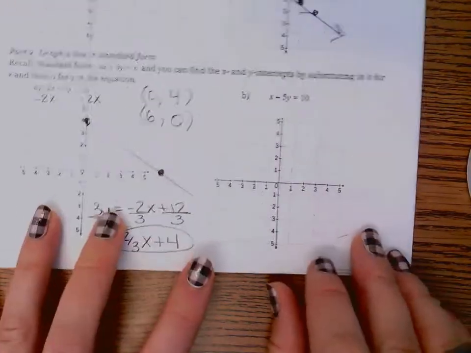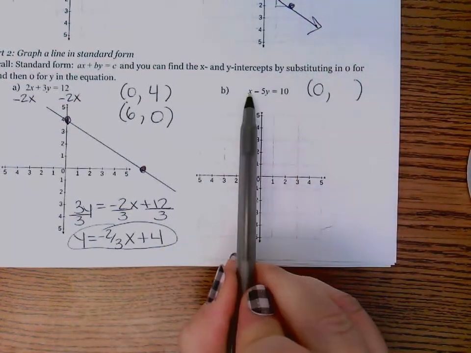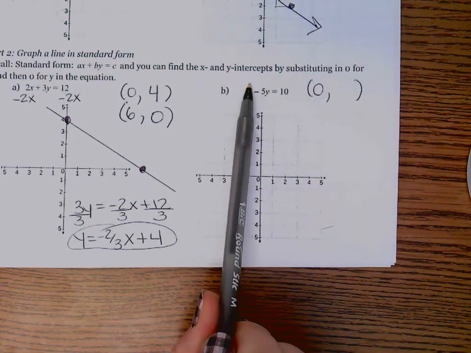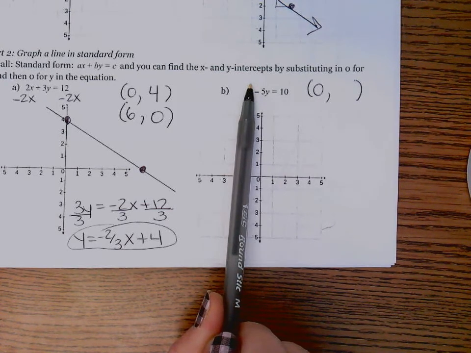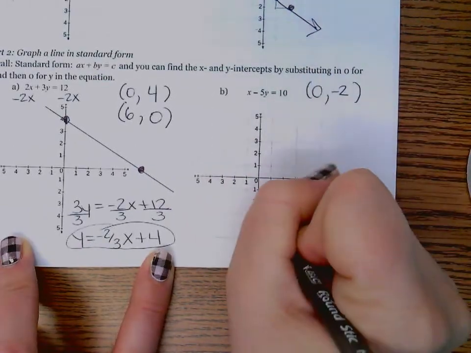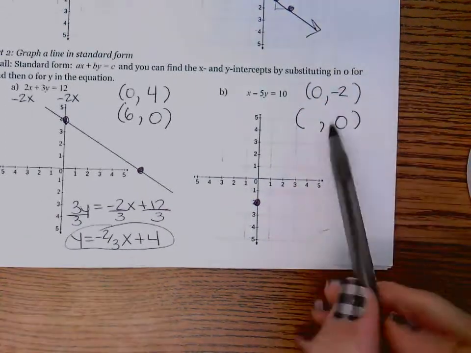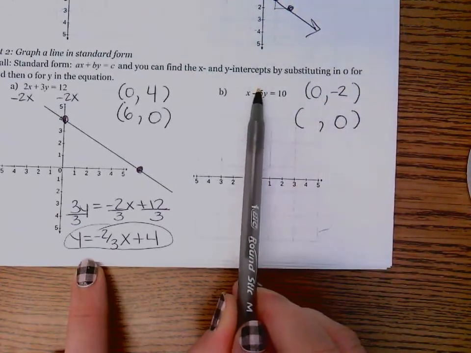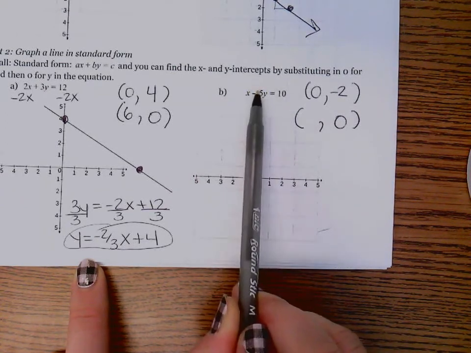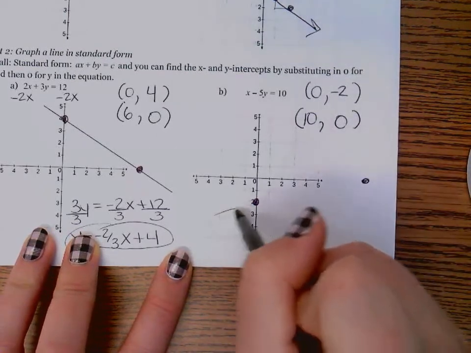Let's do the intercept way just one more time, just so you can see it. If I plug in 0 for x, now that term is gone. So now I have negative 5y equals 10. What does y have to equal to make it true? Negative 5 times what will give me positive 10? Negative 2. So the y-intercept is at (0, negative 2). And the other intercept, when I plug in 0 for y this time, don't I just get x equals 10? So (10, 0), that's way over here, kind of way off my graph, but it works.